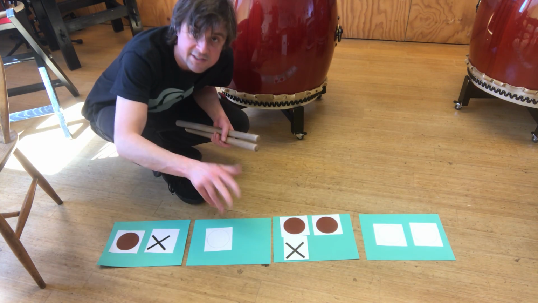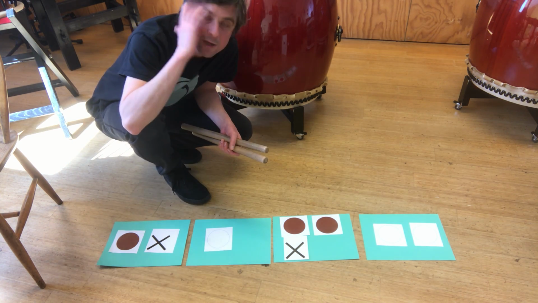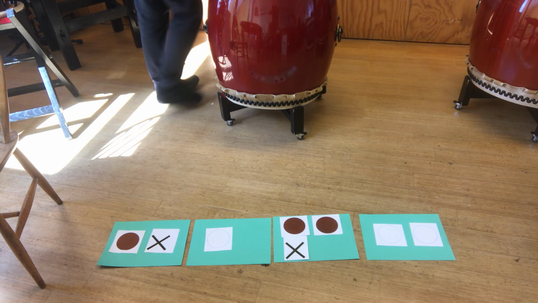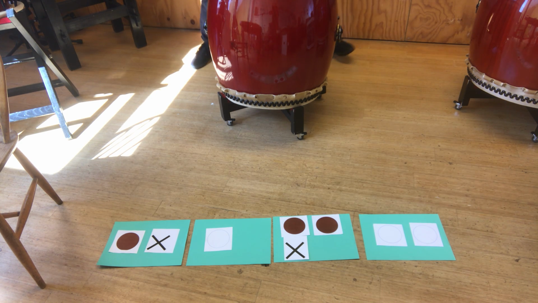So again, see if you can sing this to yourself before I play it. Another few seconds. I hope I get this right. Here we go. That's my counting. Let's have that again, twice in a row.